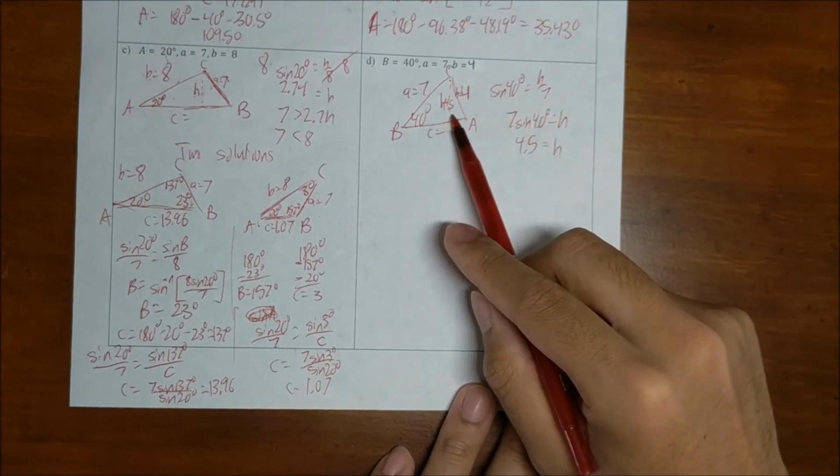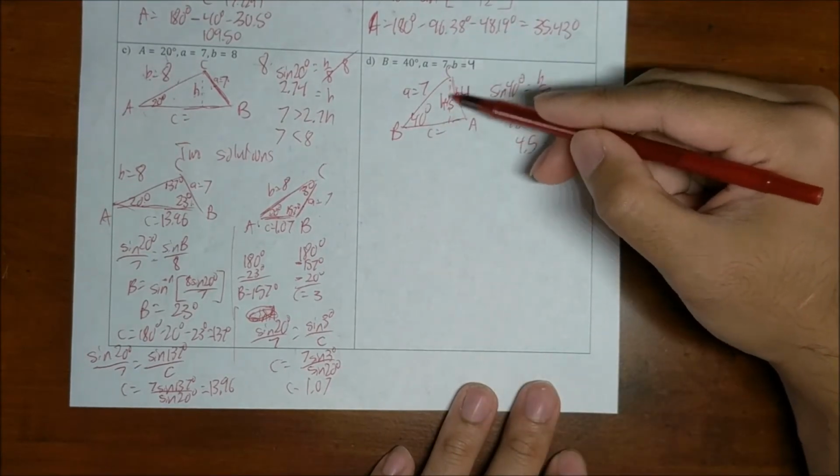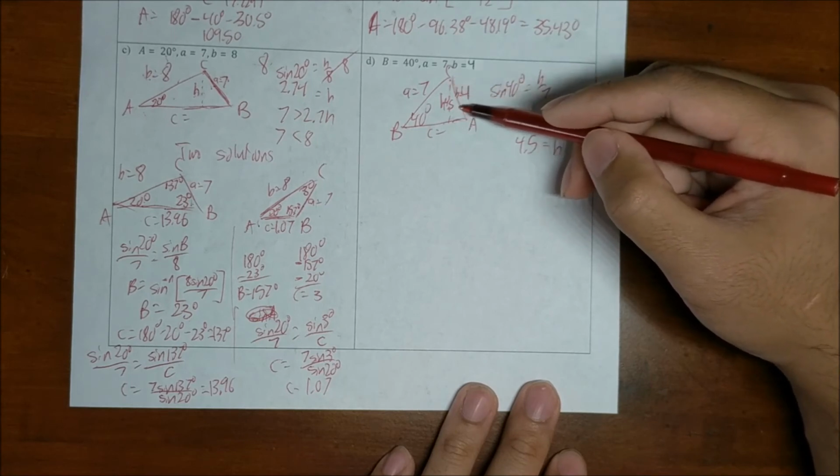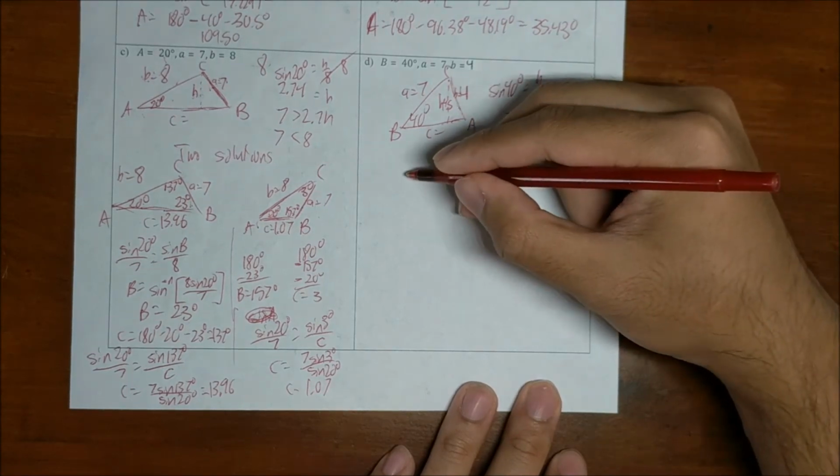So this triangle is impossible, because if the height is 4.5 and B is only 4, B won't be able to reach the base. So this is impossible.